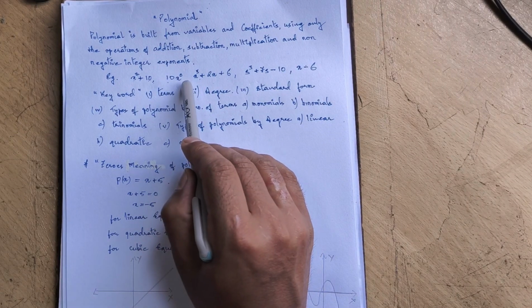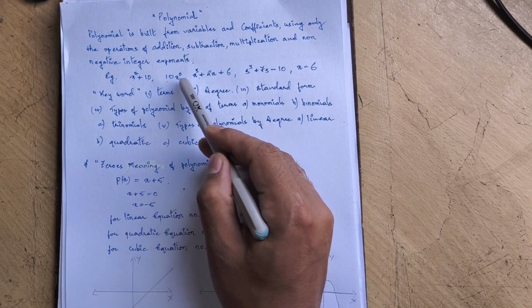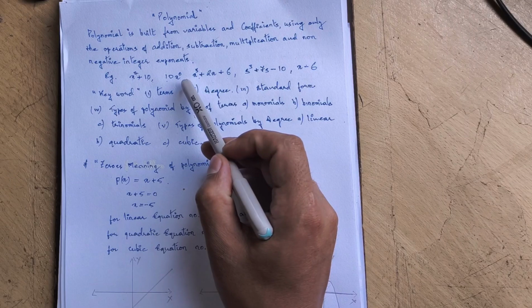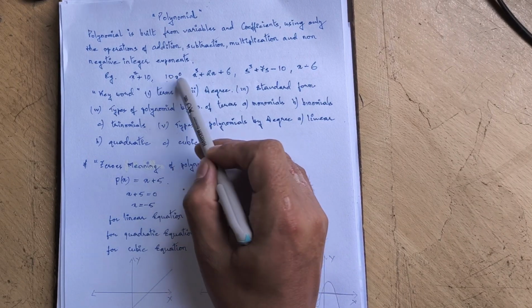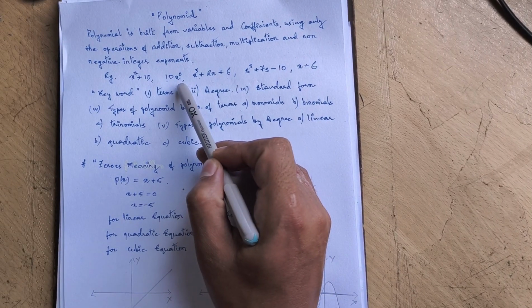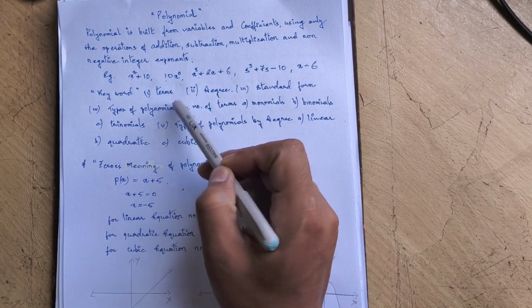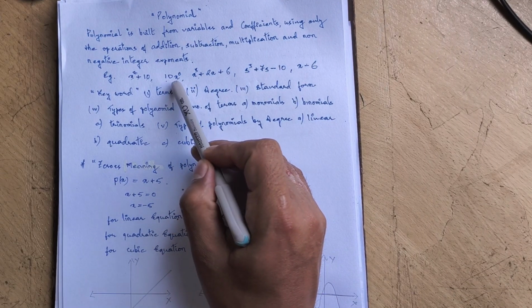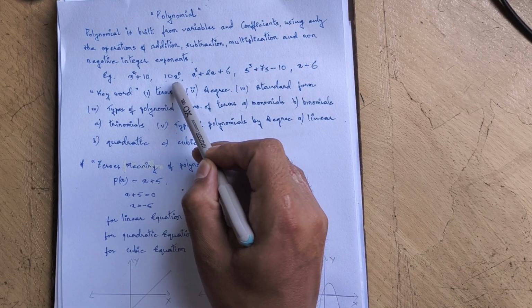Such polynomials are called constant polynomials. Whenever the degree, the exponent of the variable, is 0, such polynomials are called constant polynomials, and we know x to the power 0 is always equal to 1. So this polynomial will give a constant value, that is 10.